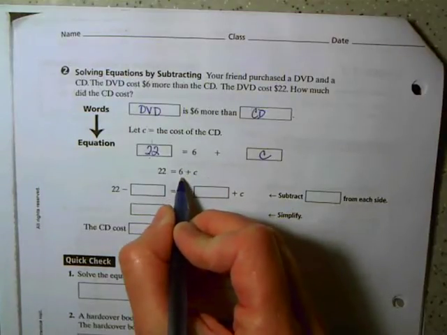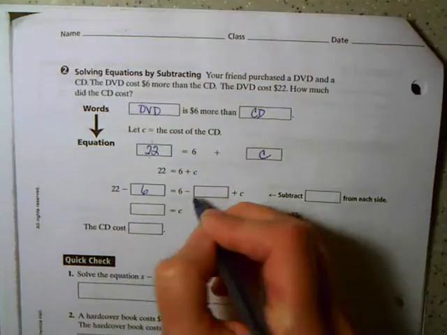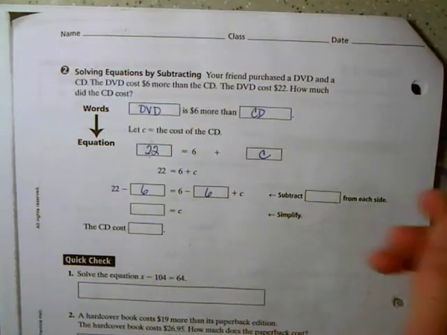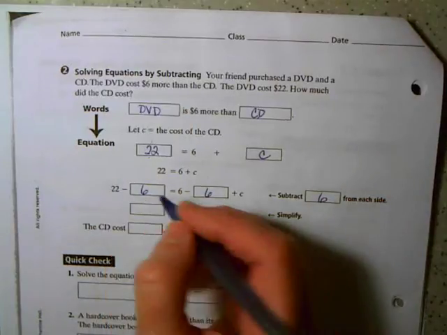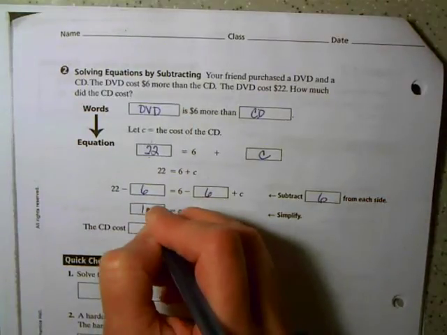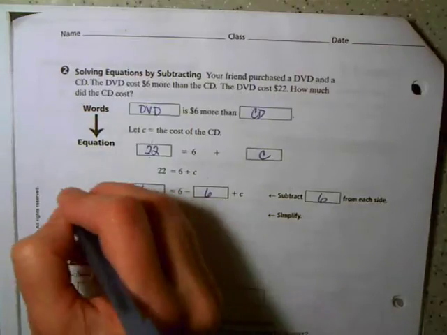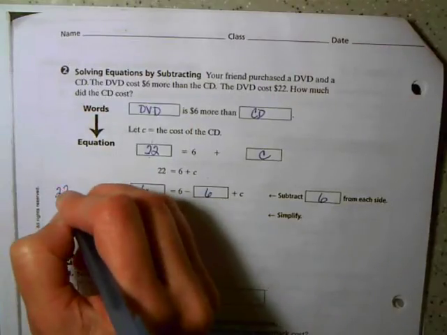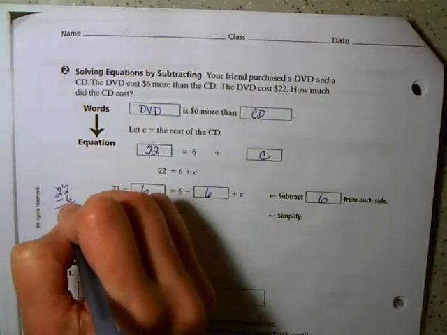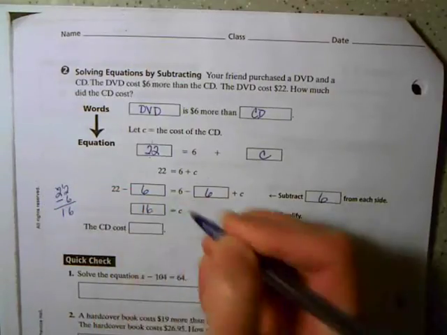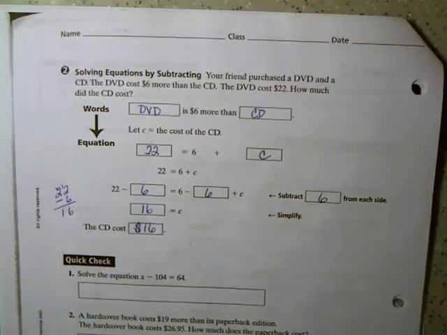Okay, I want this 6 to disappear. So if I have 6 to zero it out, I'm going to have to subtract 6 from each side. So 6 minus 6 plus C, so I'm going to subtract 6 from each side. 22 minus 6 is, oh, I wrote down 12, and I certainly know that that is not correct. I'm going to double check myself here. Should have been 16. Okay, so the CD cost $16.